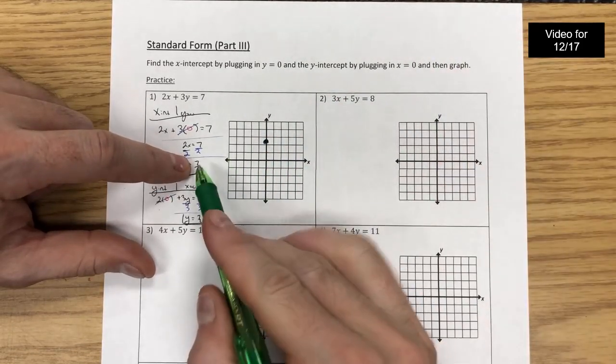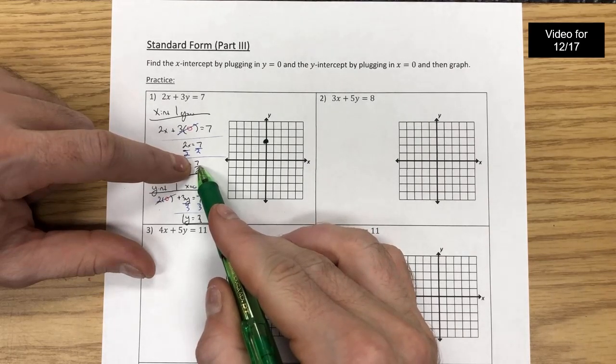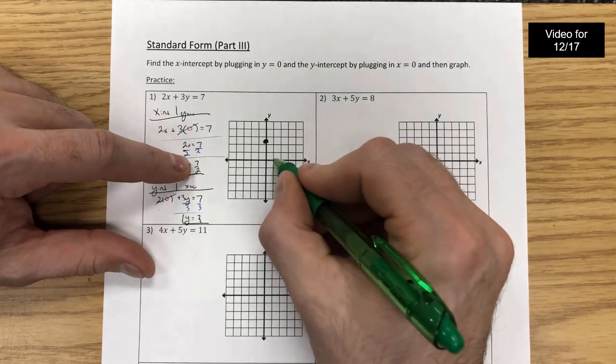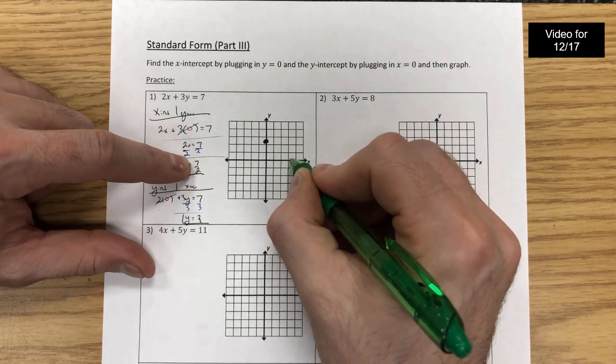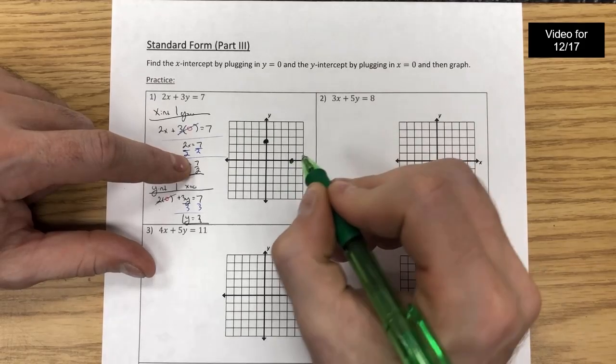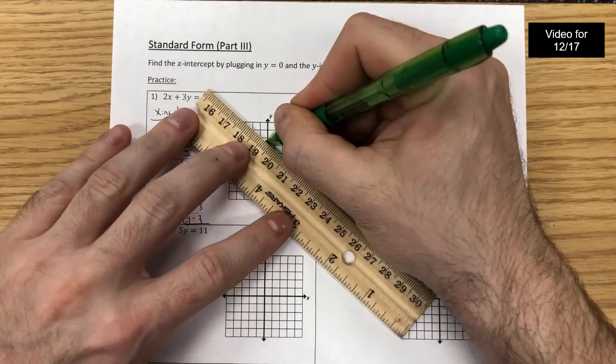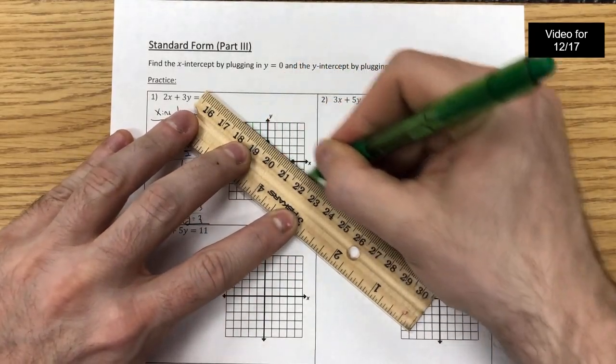And for this one, 7 halves, well, 2 fits into 7, 6, so that would be 3 times, but not quite 4 because that would be 8. So 1, 2, 3, but not quite 4. Now that I've got those 2 points, I'm going to connect them with a straight line.